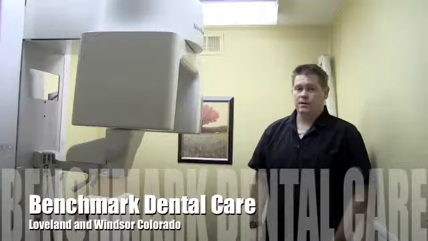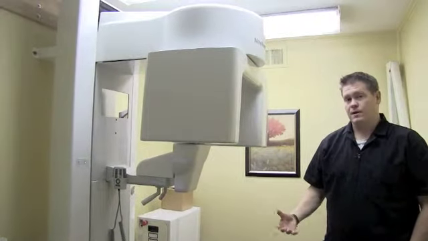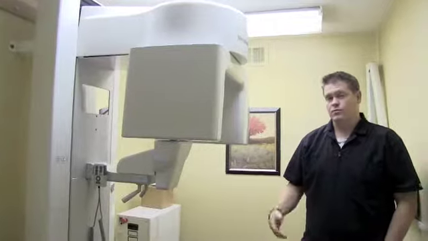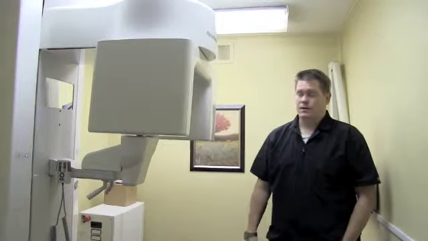What we have here is a Newtom VGI cone beam CT scanner. This is essentially a high-tech X-ray machine that gives us a 3D image of the important structures of the teeth, bone, jaws, even the nose and sinus and spine can be visualized. The Newtom is a representation of the highest technology that we have, the best definition that we can get, highest resolution in digital imaging and 3D imaging today.